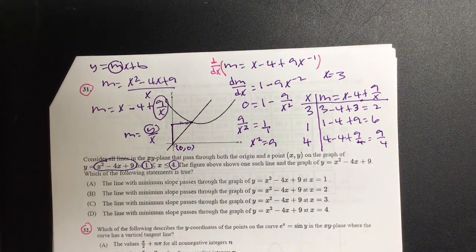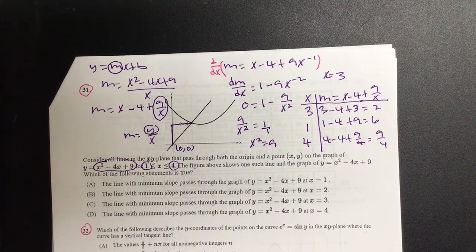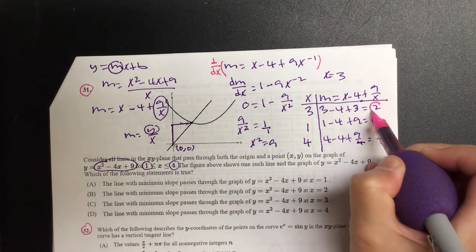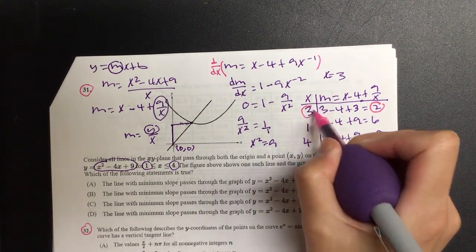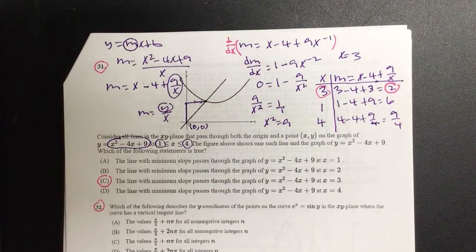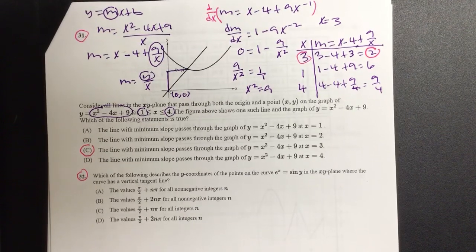And reading the instructions, look at letter C. The minimum passes through the equation at x equals 3. Is that true? Is 2 really the smallest number? Yes, it is. So that one was a tough one, only because we don't think about mx plus b and b doesn't matter, so we completely ignore that part. Okay, pretty in depth. Okay, let's quickly go over number 32.